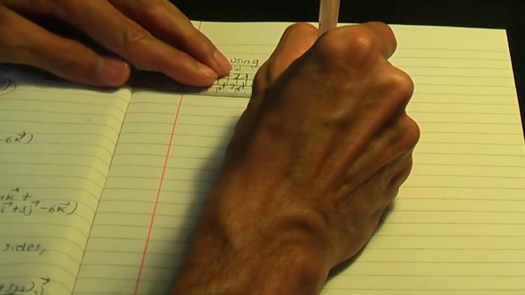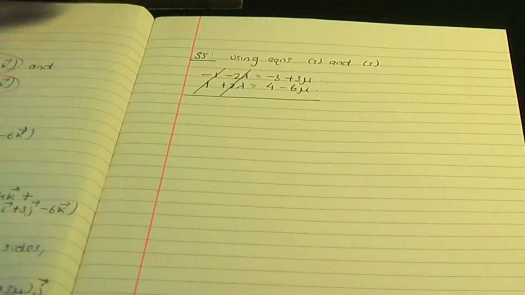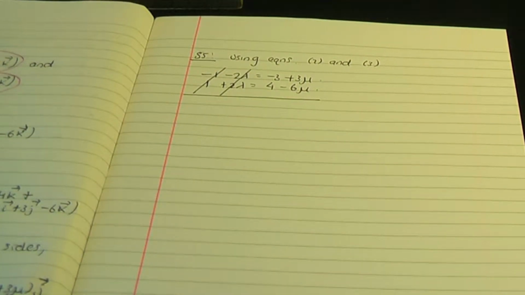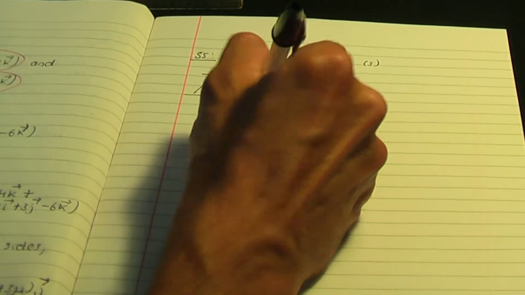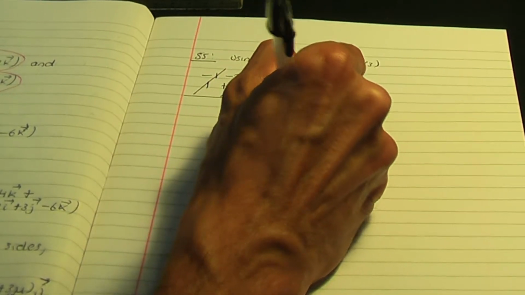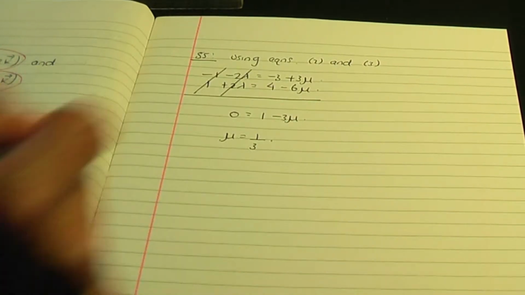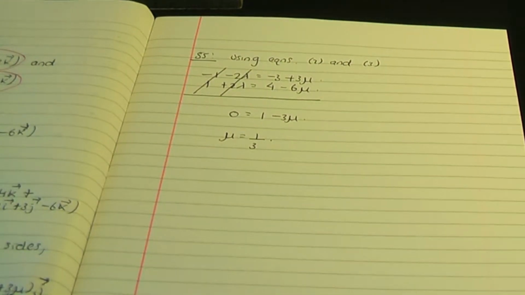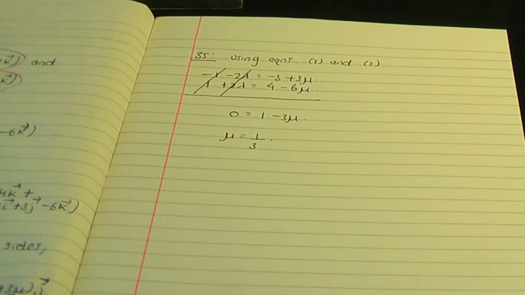And as I said, if we add them, the lambdas and the minus ones also will cancel, giving us 0, that is equal to 1 minus 3 mu. That means mu, when I rearrange, is 1 over 3. Okay? And if I replace the mu in one of these equations, I can find lambda.